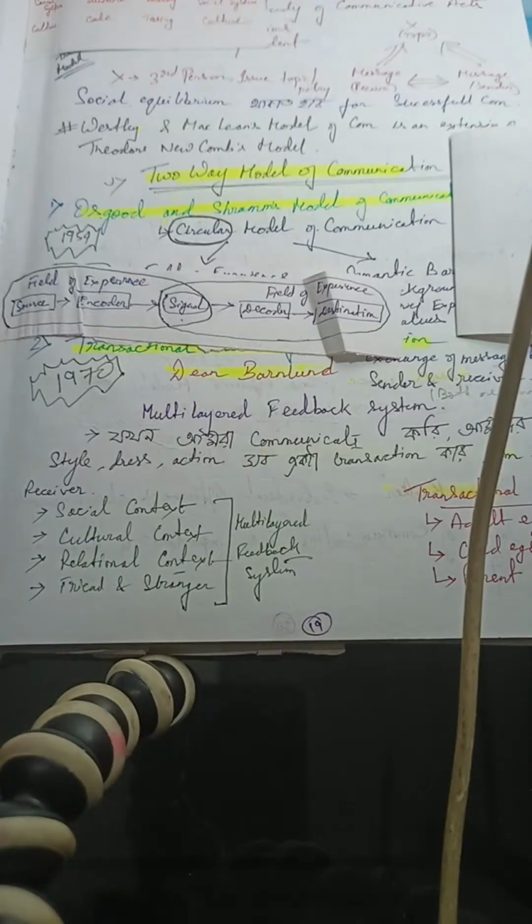All right. So the Schramm and Osgood model shows that sender and receiver take turns. Communication, as we know, is a continuous process. Example, a WhatsApp chat: you send a message, your friend replies. This is synchronous communication. Synchronous and asynchronous communication is a separate aspect of communication.